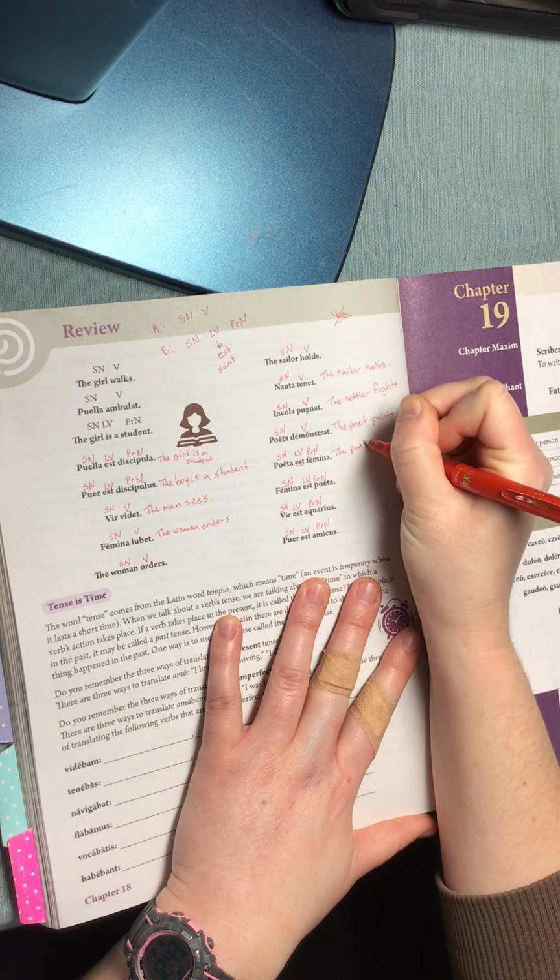All right, next one. Femina est poeta. We are still using sentence pattern B. Subject noun, femina, we would translate that as the woman. Est means is. Poeta means poet. But again, we would never say the woman is poet. So we need a. The woman is a poet.